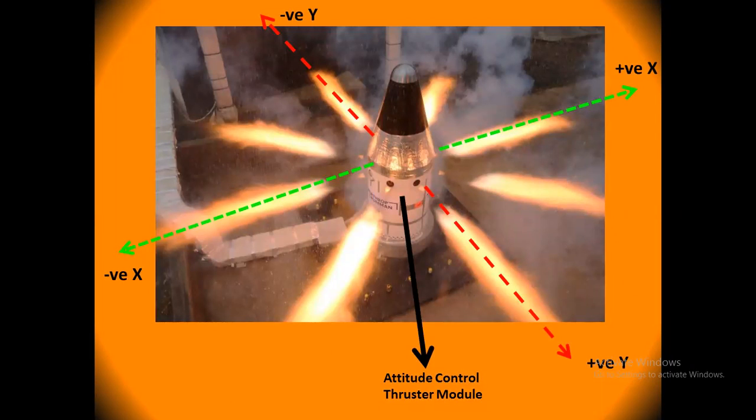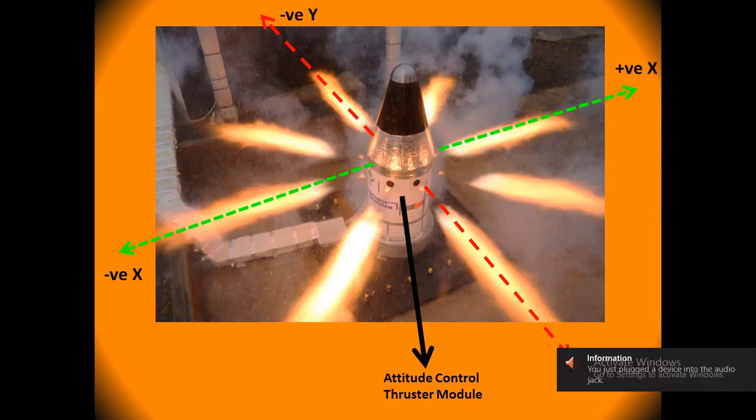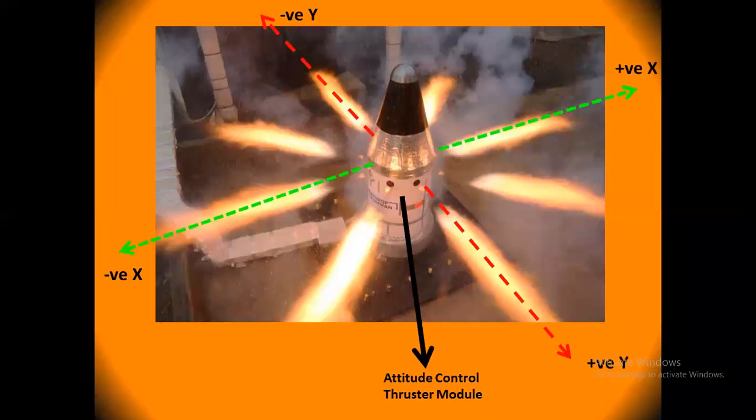So these are the thrusters which are used. If you have seen a few videos, these are thrusters attached in all the directions to make it stable. You might have seen such videos related to thrusters which are used so that the attitude is controlled. It doesn't move here and there. So it releases in all the XY directions.